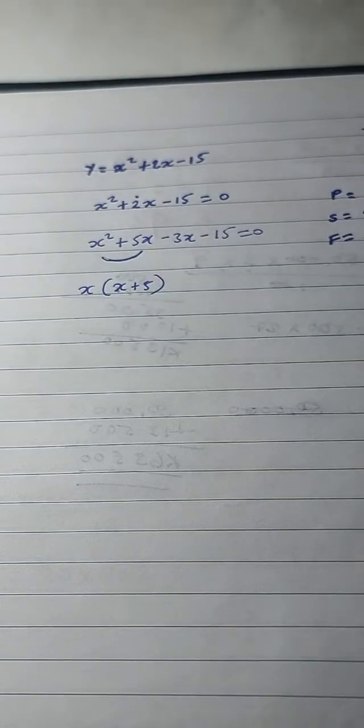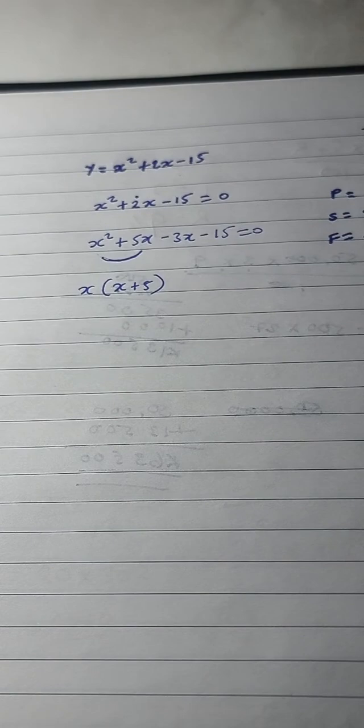So what are we going to factor out? What is common in the next part?